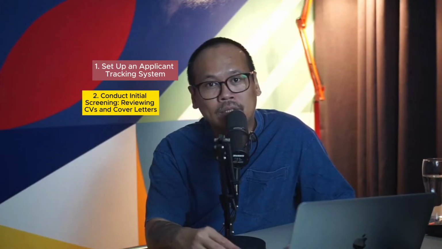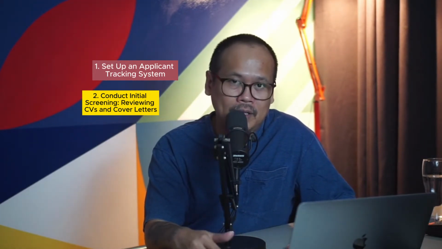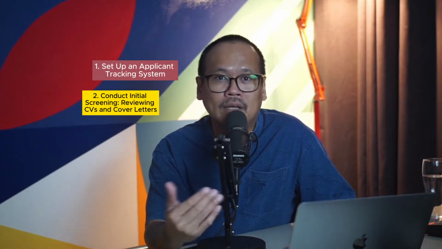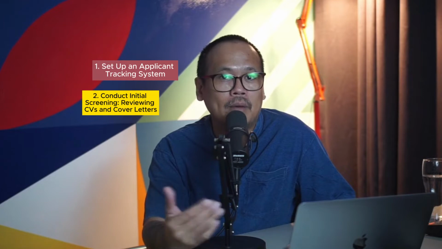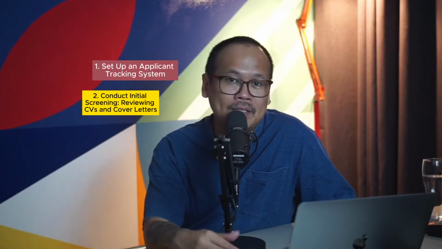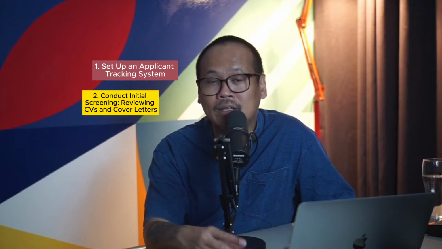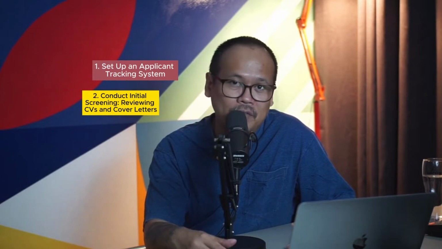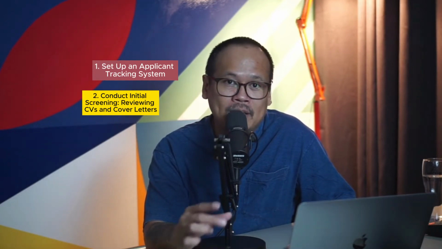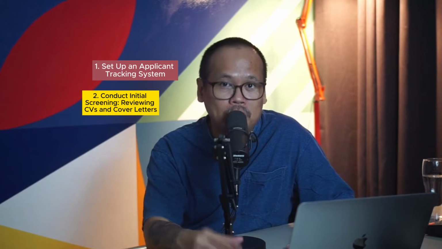Next is initial screening, reviewing the CVs and cover letters. Once you have organized the applicants, the next step is the CV screening or paper screening. So create a criteria list. Before diving in, create a clear list of must-have qualifications and nice-to-have skills. For instance, if you're hiring a customer service representative, strong communication skills and prior experience in customer service might be essential, while experience with specific software could be a bonus.